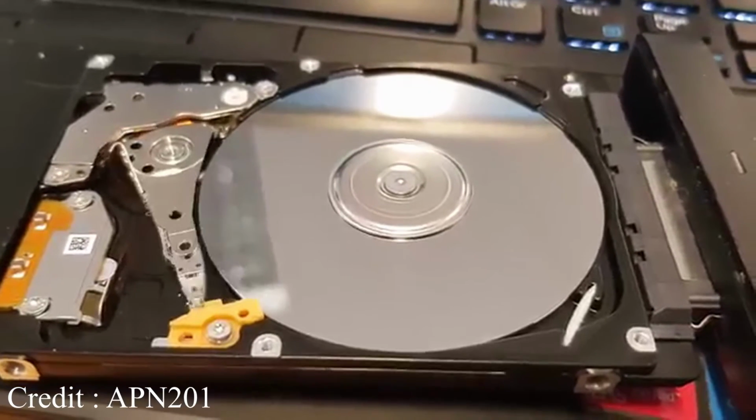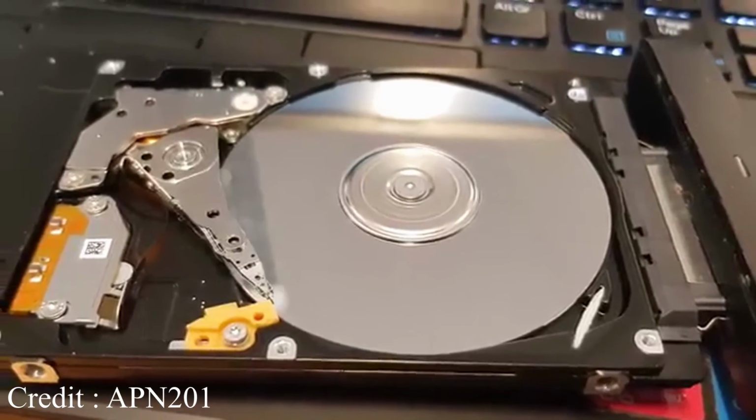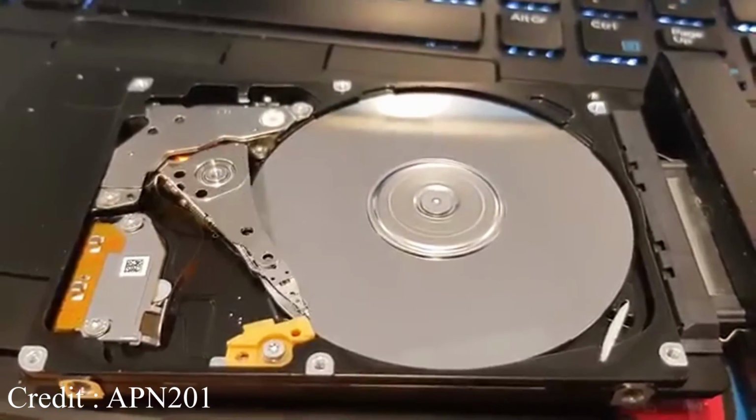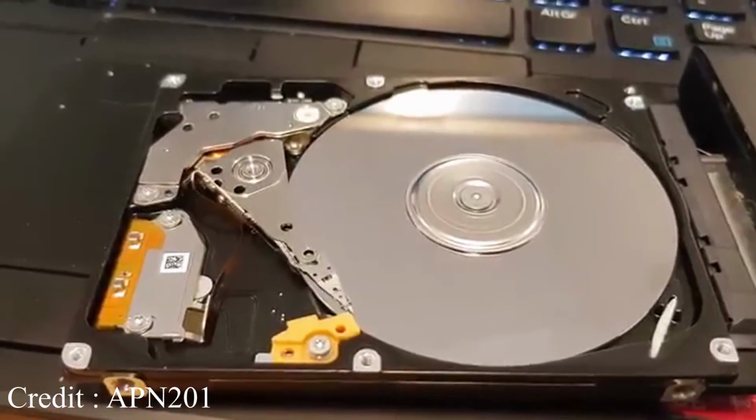Another downside to HDDs is that since they are spinning disks and moving parts inside the drive itself, it will tend to wear faster compared to their SSD counterparts.